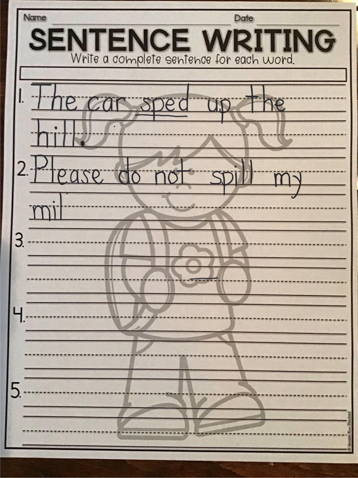And I have 2 lines per sentence, so I don't have to squish my words together. Please underline the S blend word that you used in your sentence. Spill. My next sentence is going to have the word spark.